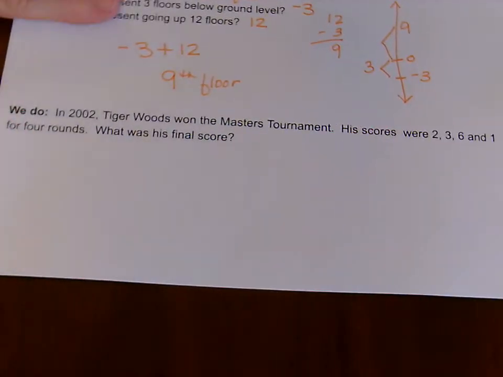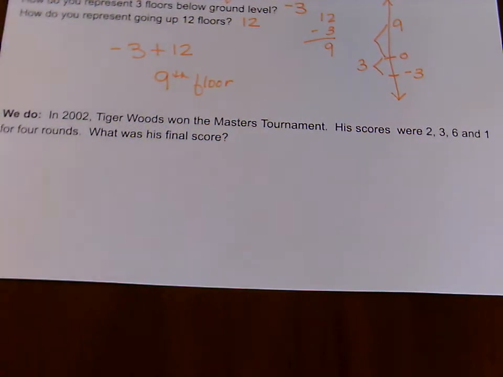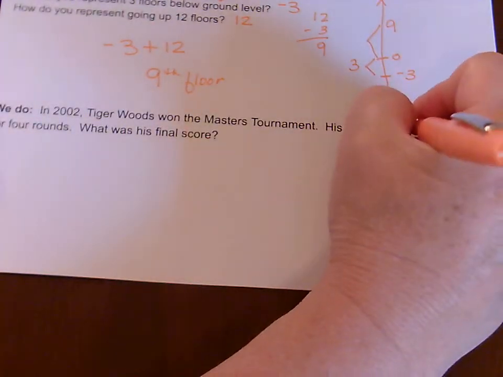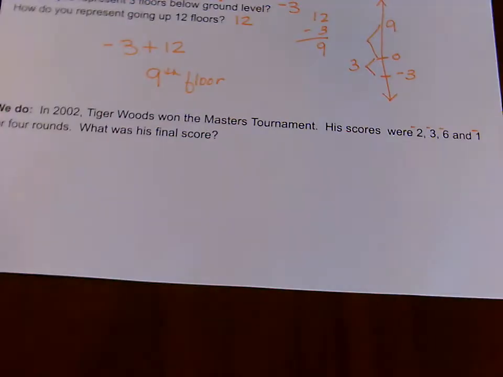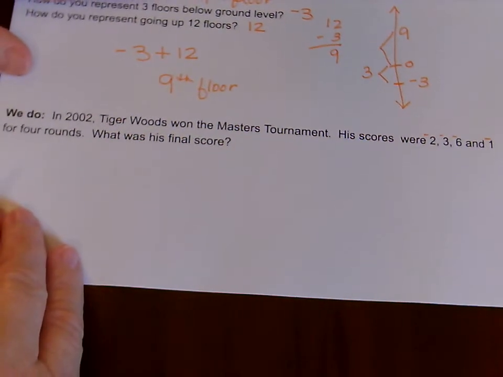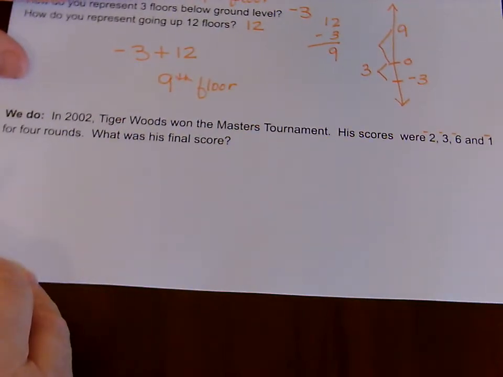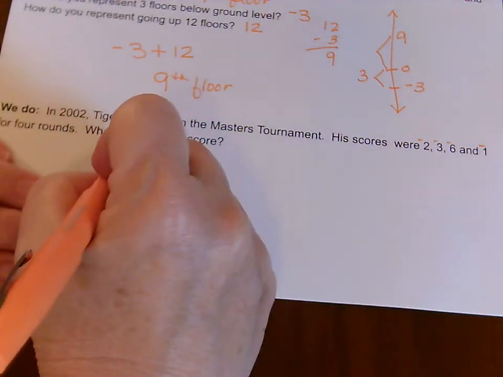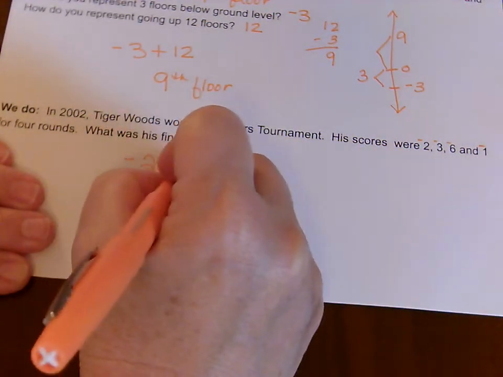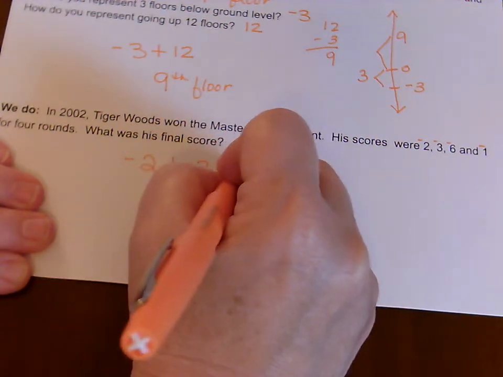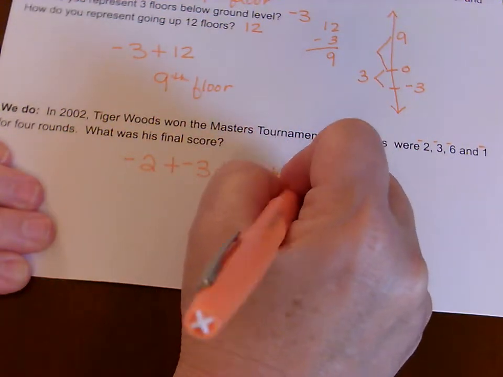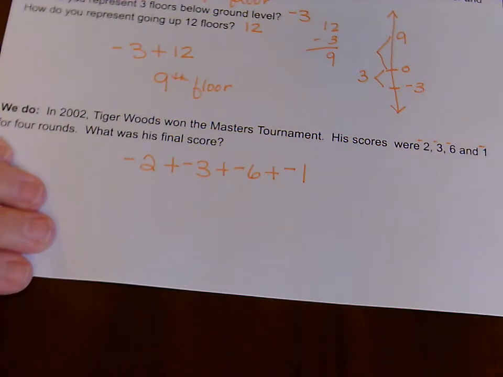Tiger Woods in 2002 won the Masters tournament. His scores were 2, 3, 6, and 1. We're going to add something here. These should all be negatives: -2, -3, -6, and -1 for 4 rounds. What was his final score? In golf, you add. So we have -2 plus -3 plus -6 plus -1. These are all the same sign, and same sign you add and keep.